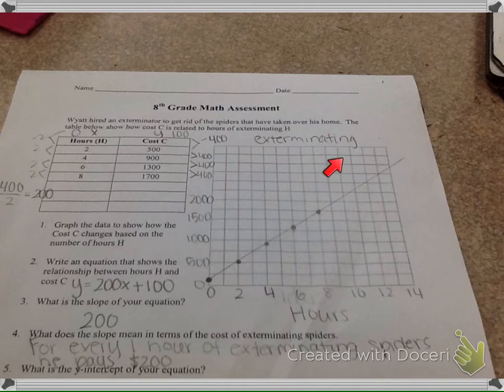First, we have a title. I just called it exterminating. And on the y-axis, I went up by what it went up on the table, so 0 by 500. So actually it didn't go up by that on the table. So 0, 500, 1,000, 1,500, and 2,000. And then for the hours, that's when I went up what it did on the table. So 0, 2, 4, 6, 8, 10, 12, 14.